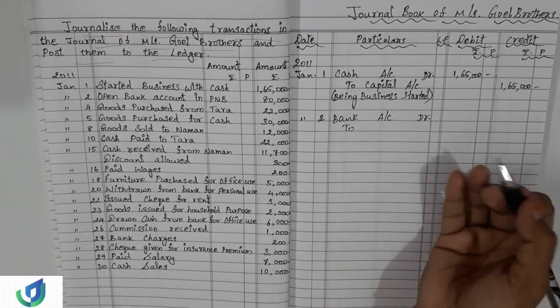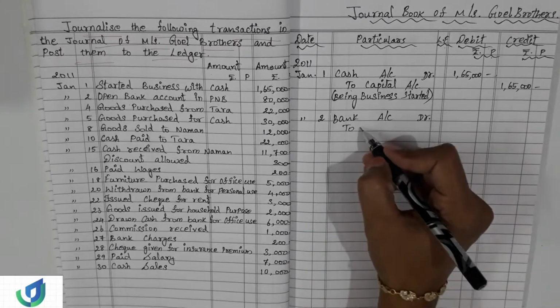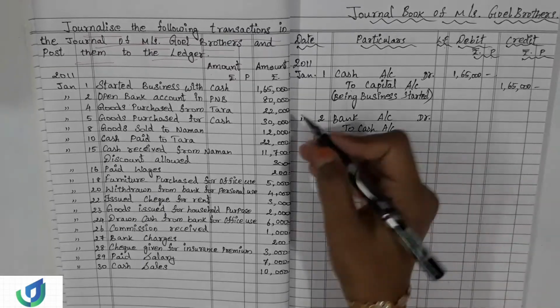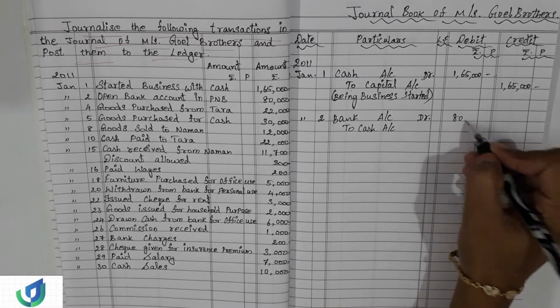To credit what goes out, cash only is going to the bank, right? So to cash account 80,000.